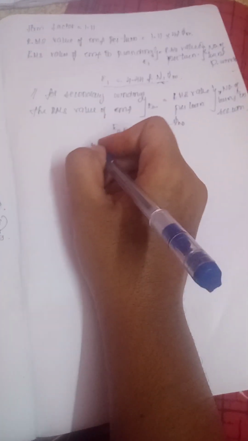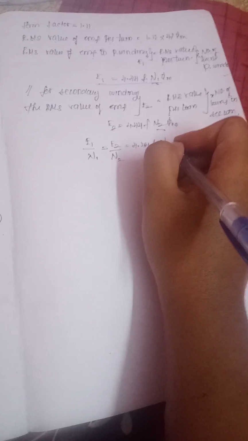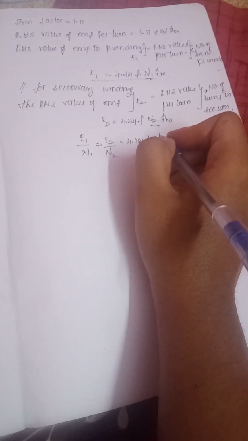So the EMF equation of the transformer is E1 divided by N1, after moving N1 to the left side, is equal to similarly E2 divided by N2, is equal to 4.44 f phi m.